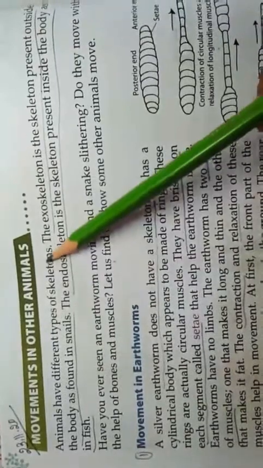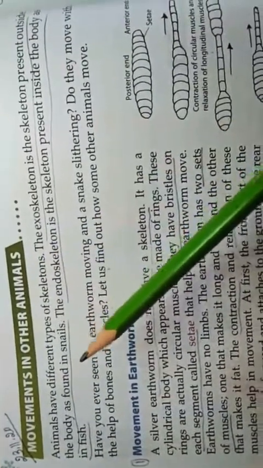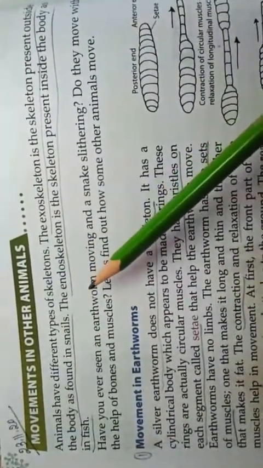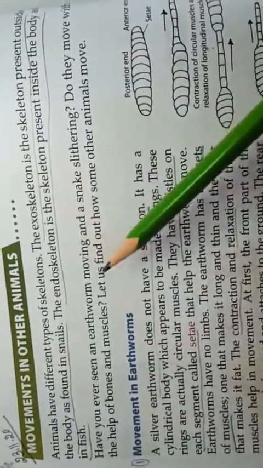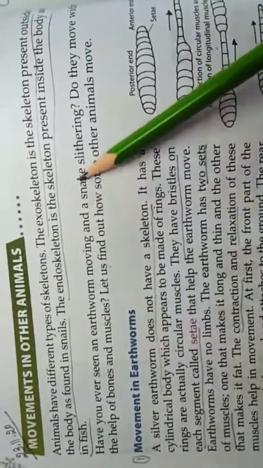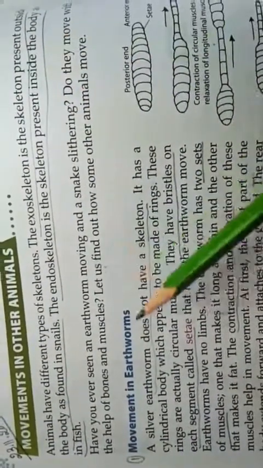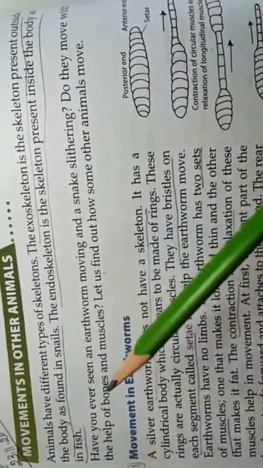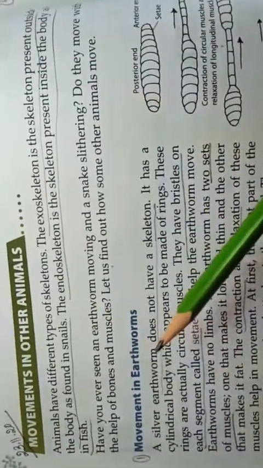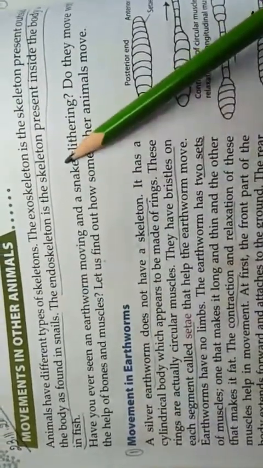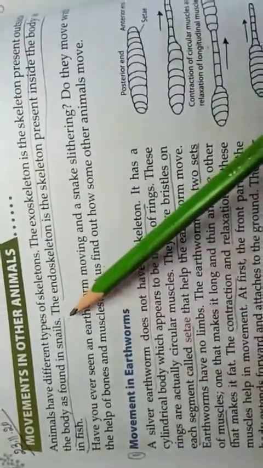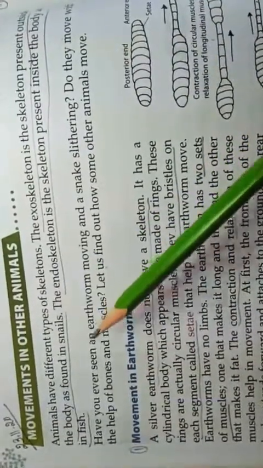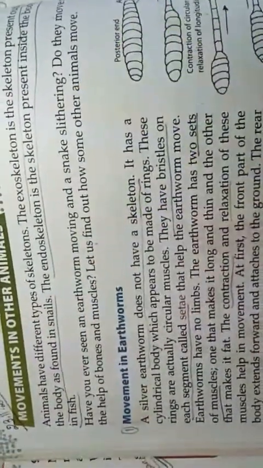Movements in other animals. Animals have different types of skeletons, for example, exoskeleton and endoskeleton. The exoskeleton is the skeleton present outside the body, as found in snail. The endoskeleton is the skeleton present inside the body, like fish. So children, snails have exoskeleton and fish have endoskeleton.